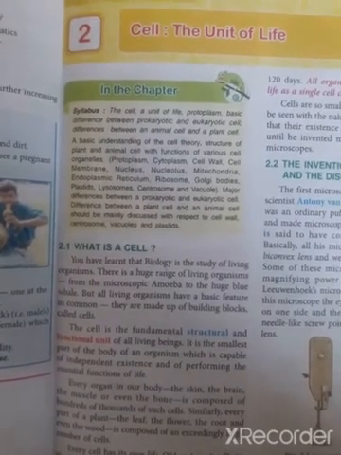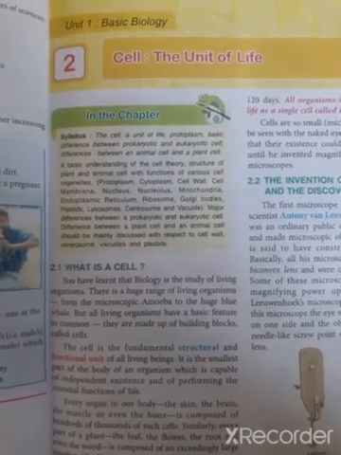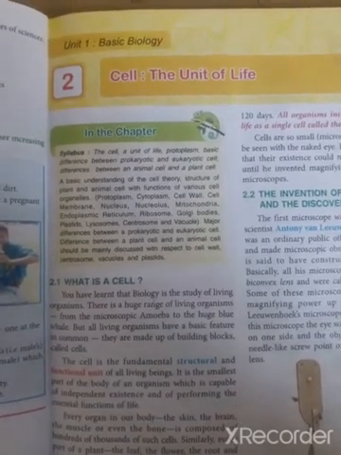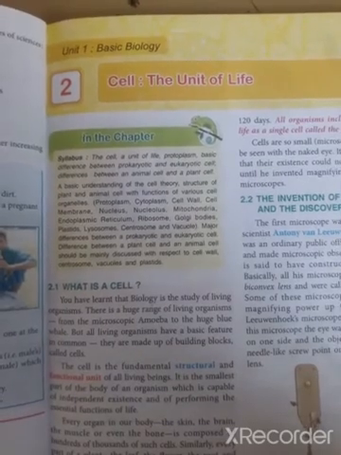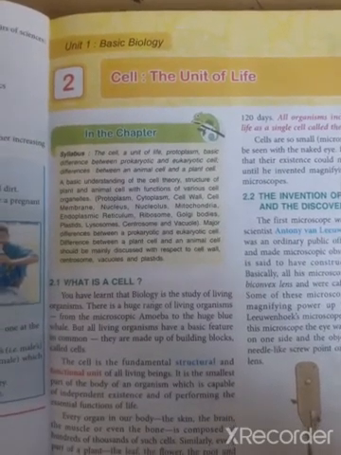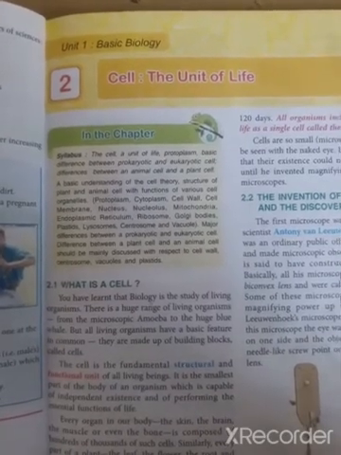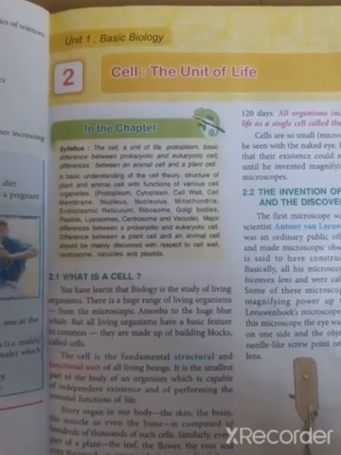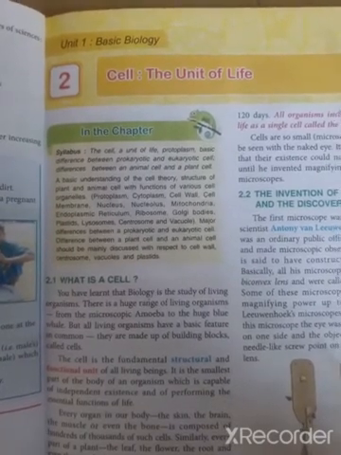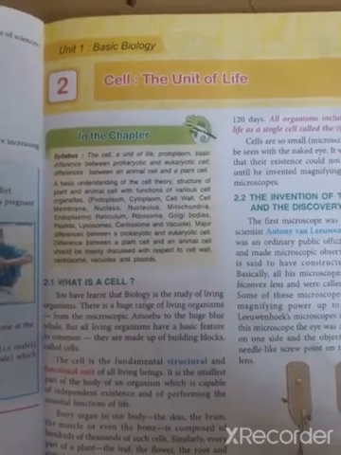You all are aware that biology is the study of living organisms. Here on this earth, different types of organisms are there, ranging from a small microscopic amoeba to a huge whale. Various organisms are there. But what is common in those organisms? Each and every organism on this earth has a common feature, which is a cell. Their body is made up of cells.